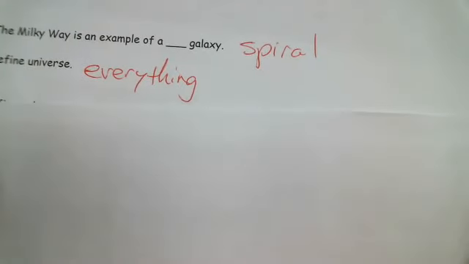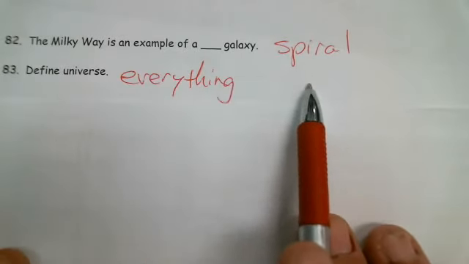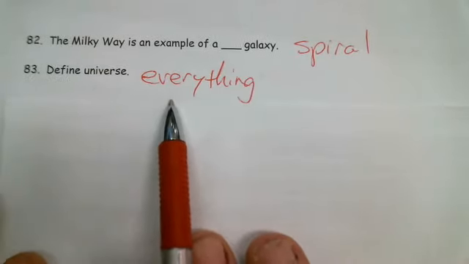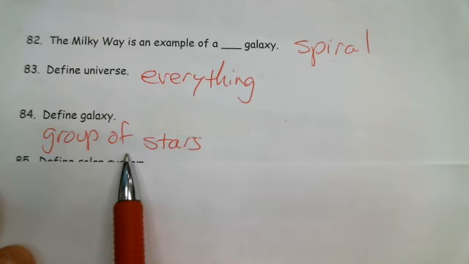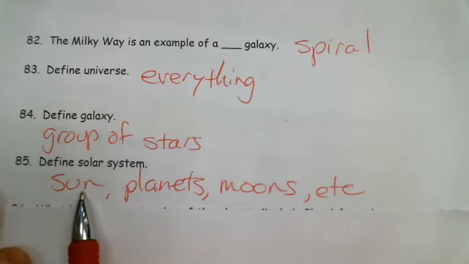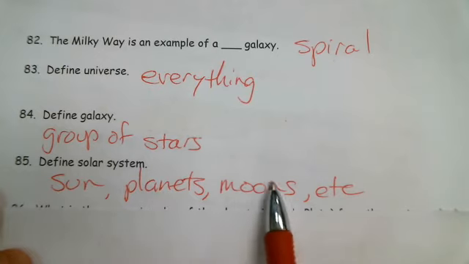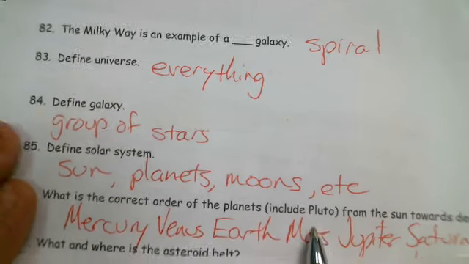Number 82. The Milky Way is a spiral galaxy. To define the universe is just simply everything. You name it, it's part of the universe. The galaxy is a group of stars, comes in different shapes. The solar system is just the sun, planets, moons, and the other things like asteroids, comets, and not much else. Meteors, maybe.